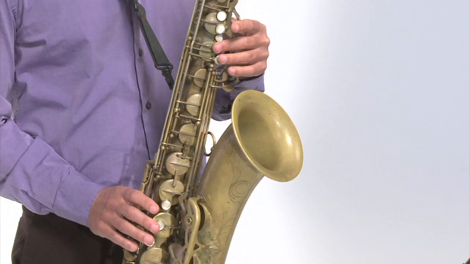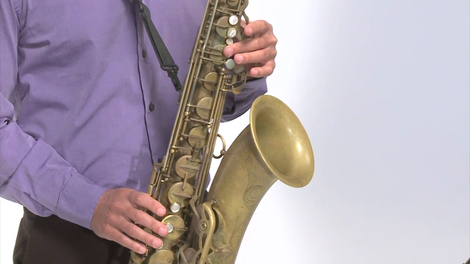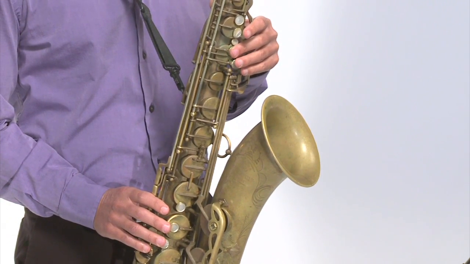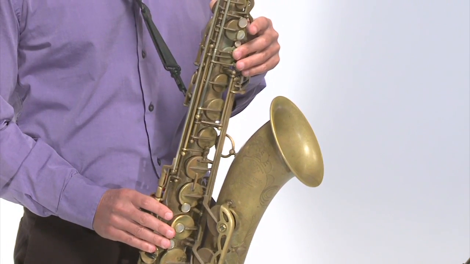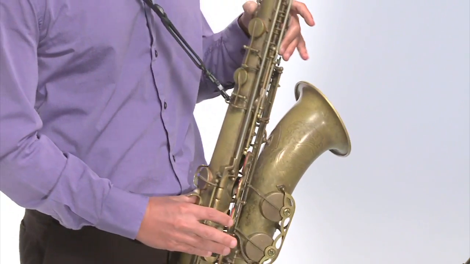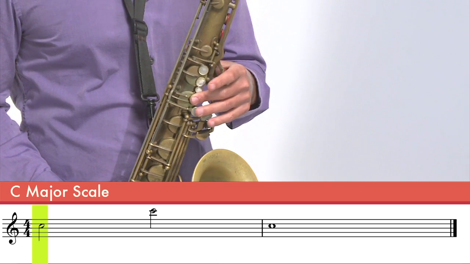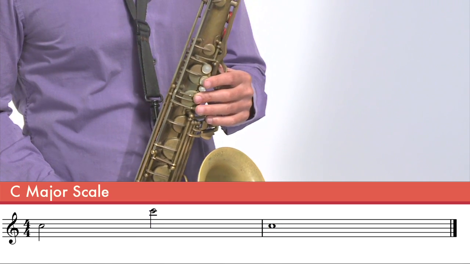It's C, but the difference is on this C, we keep the octave key down. So it makes the C an octave higher. That's why they call it an octave key. It's an octave higher. That's a full octave higher, but sounds like a low C. It's just higher, an octave higher. I'll play those 2 notes so you can hear the difference briefly. So I went from the low C, or the middle C, to the high C by pressing the octave key.